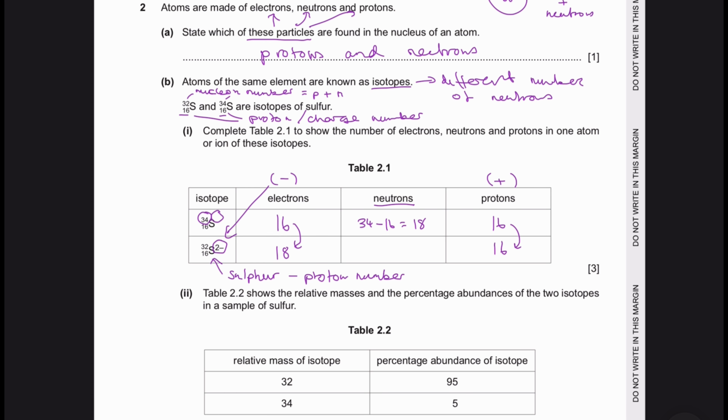And on to the number of neutrons, we're just going to do the exact same process as we did before. We're going to do 32 this time, the nucleon number minus the number of protons, which equals 16. And it makes sense because we had 34 and now we have 32 nucleons, which is 2 less neutrons.